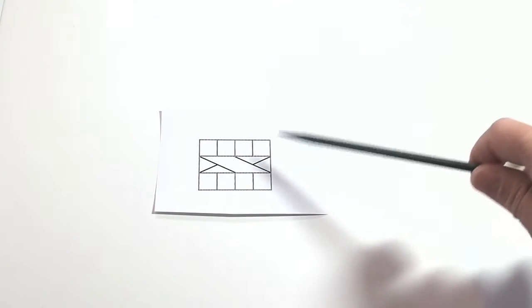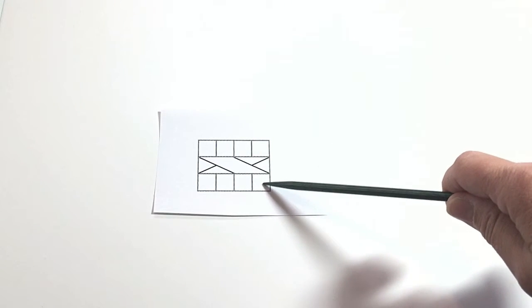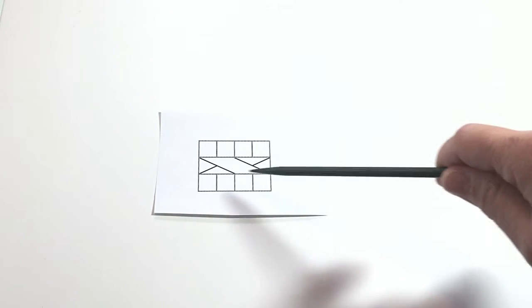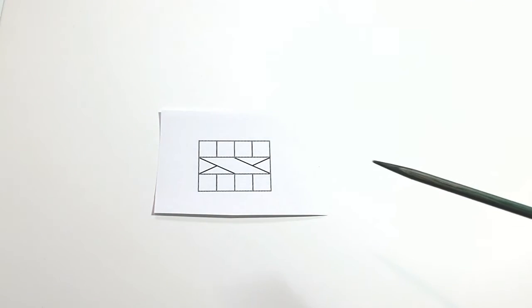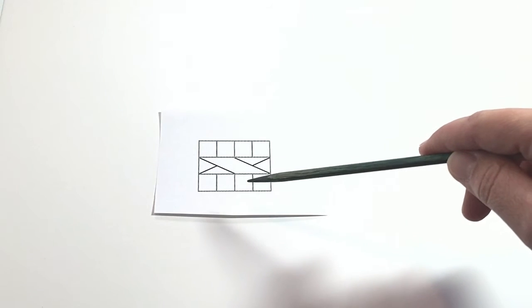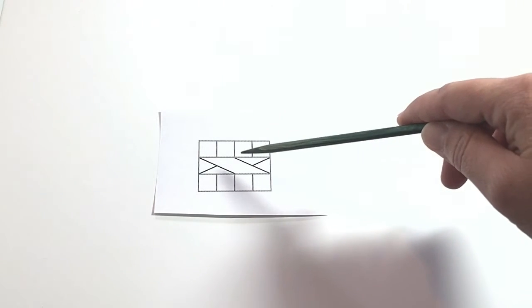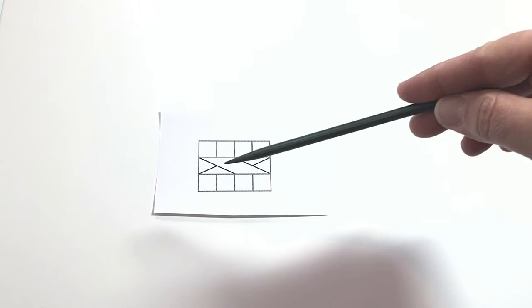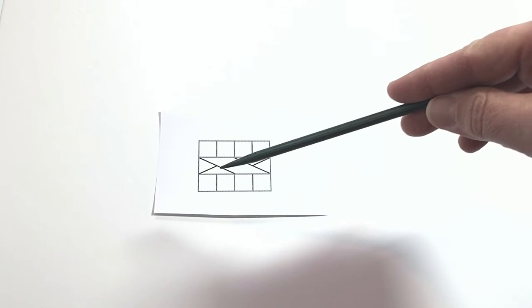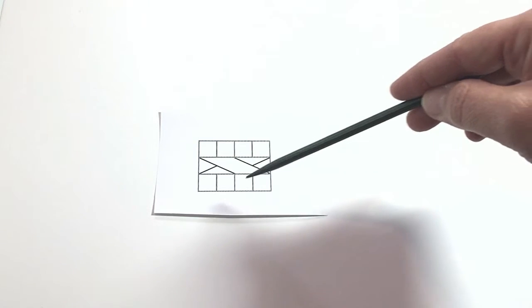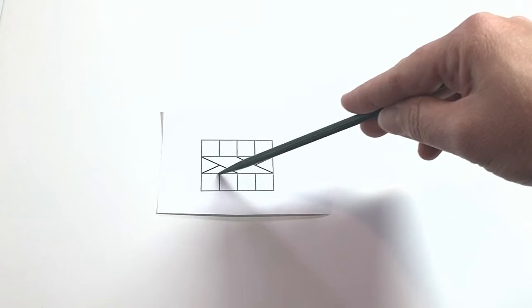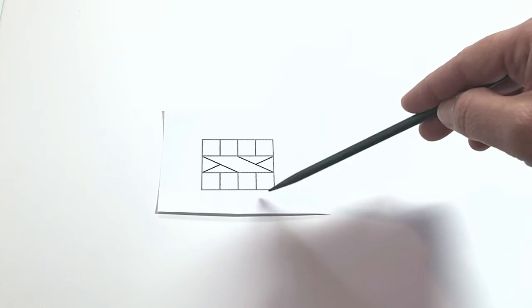So the first thing you need to do is count the number of stitches that are involved. So we have 1, 2, 3, 4. So this cable uses 4 stitches. Then you can see that you've got 2 lines going that way and 1 line going this way. So you can see that these 2 stitches are represented by these 2 lines, and these 2 stitches are represented by this line.